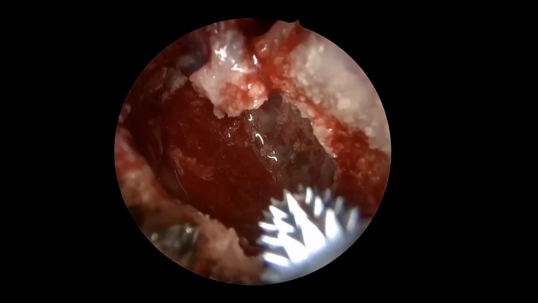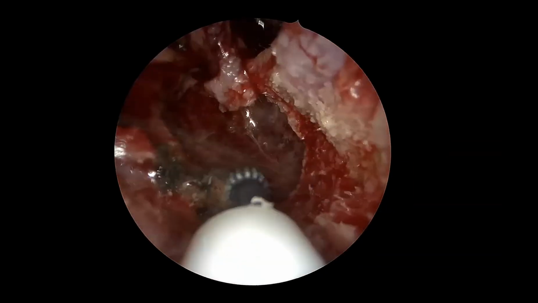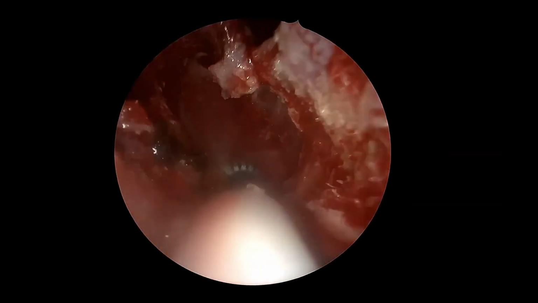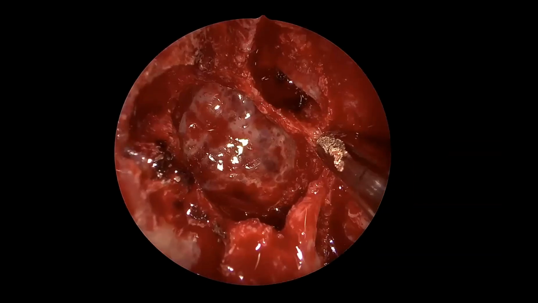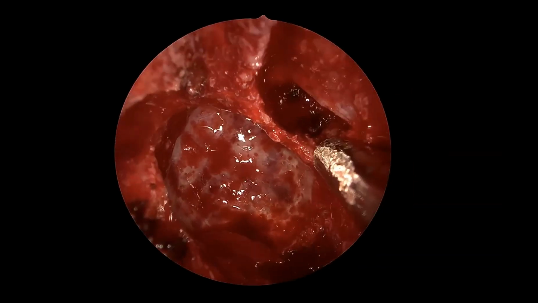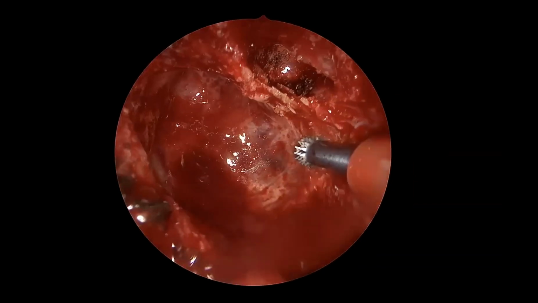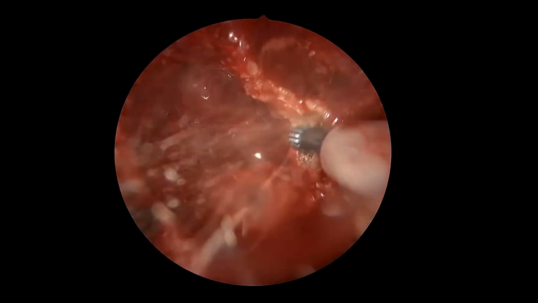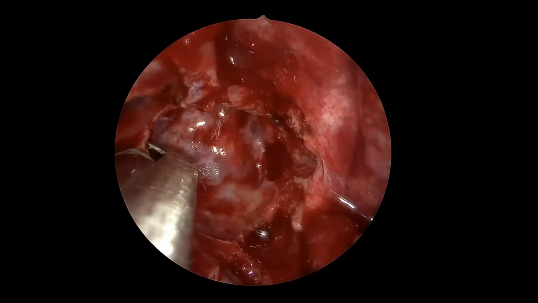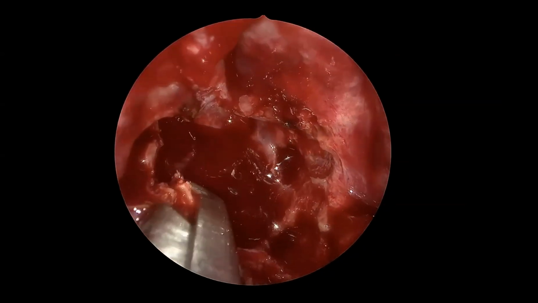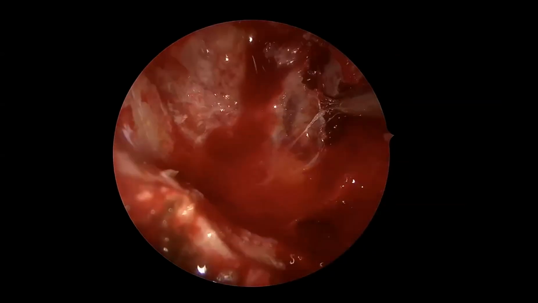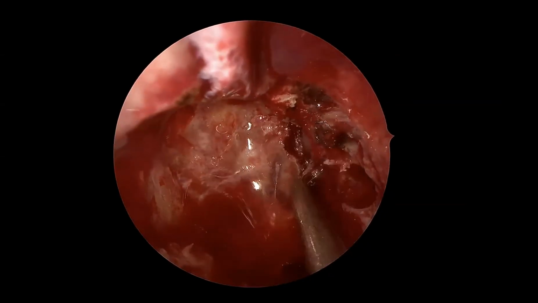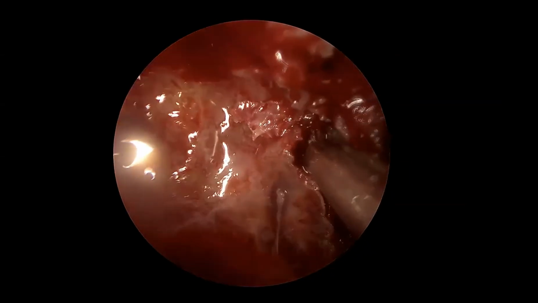Her bone was really thick, so I actually used the Sonopet much earlier to drill down the posterior, the perpendicular plate of the ethmoid bone, which is part of the septum, before I started the sphenoid rostrum. And then you see me here drilling down some of that inner sinus septum and opening up the anterior wall of the sphenoid sinus a little bit more in preparation for surgery.